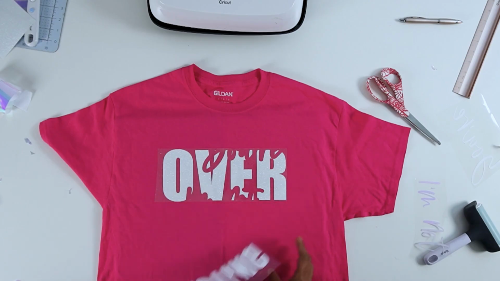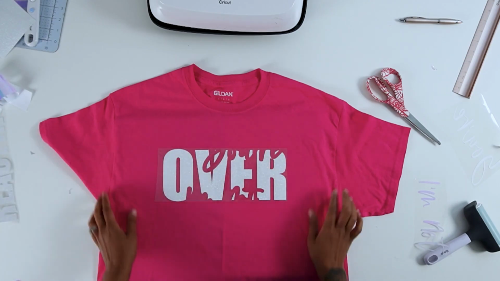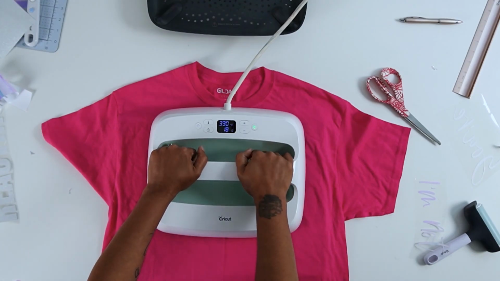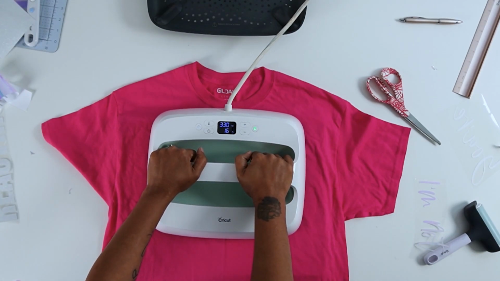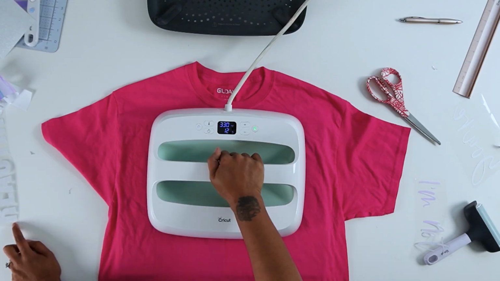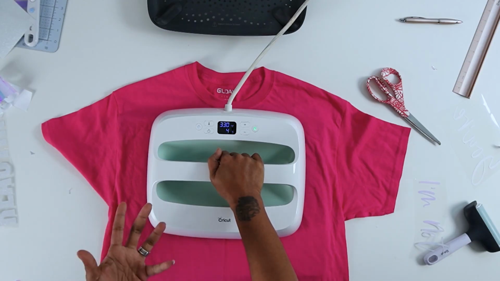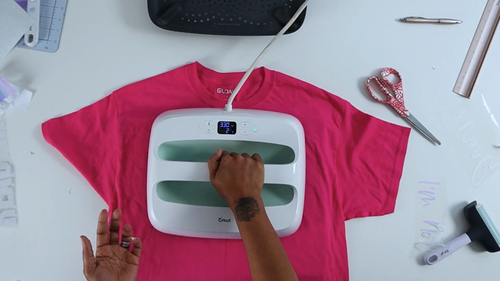So first we're going to press this "over," and I generally don't use a Teflon sheet between my Cricut transfer sheets and my heat press, and that's just because I'm familiar with it and I've never had a problem with the transfer sheet melting.